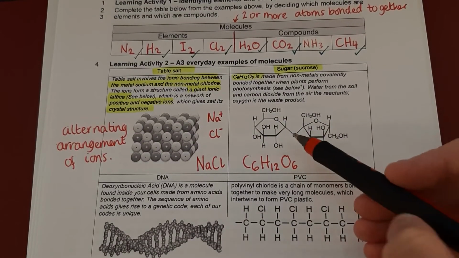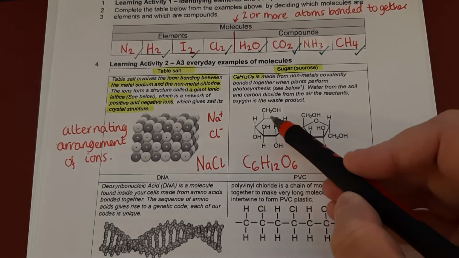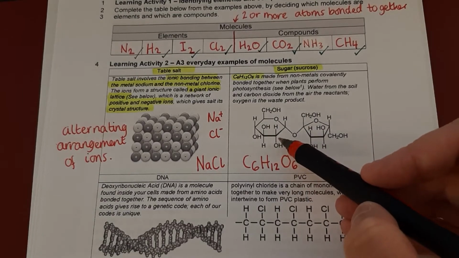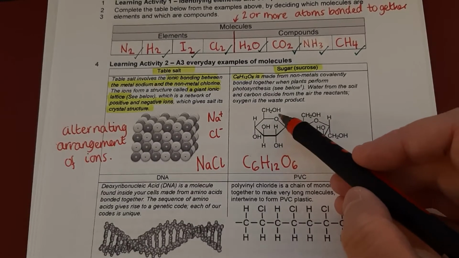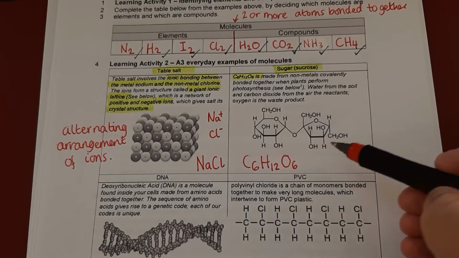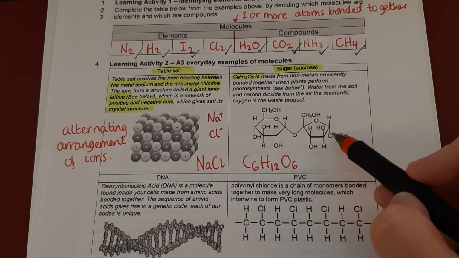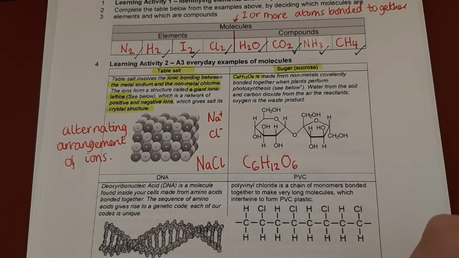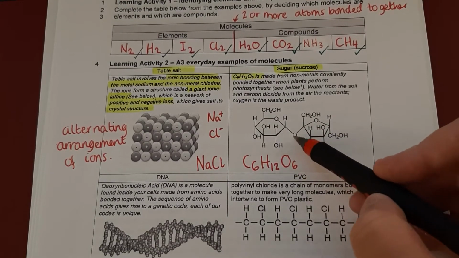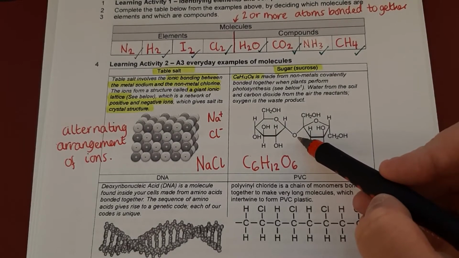This is the arrangement of the atoms. Each of these rings, we call these hexagonal rings in chemistry, is made from carbon, with the exception of this oxygen atom here. The oxygen atom here is connected to a ring of carbon, and then there's this second ring of carbon also with an oxygen atom in it, and they are bonded together with an oxygen atom.